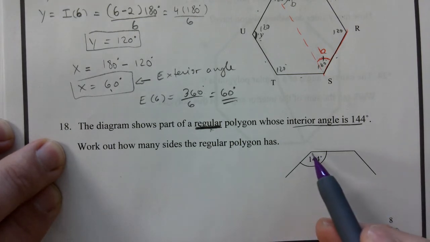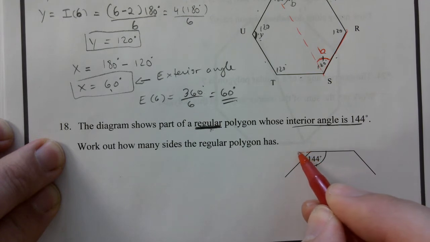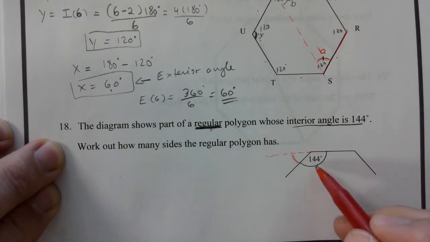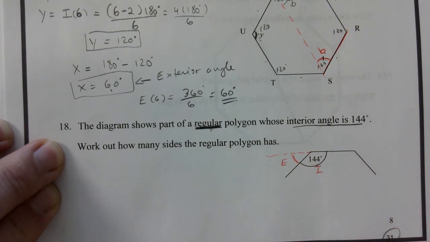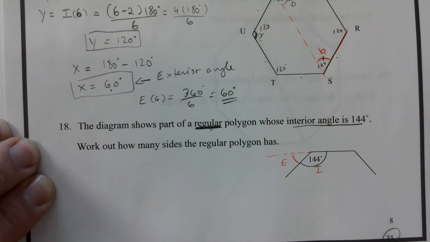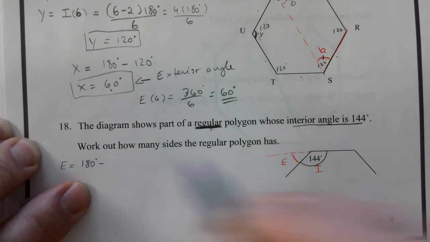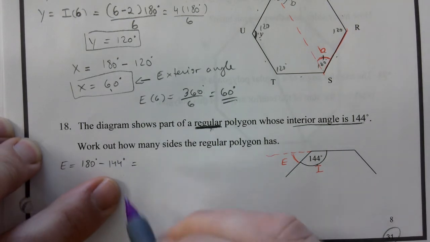So what I'm going to do here is I'm just going to extend one of the sides, and this is the interior angle, this is the exterior angle right there. And I know that the exterior angle is going to be 180 minus the interior angle, right?